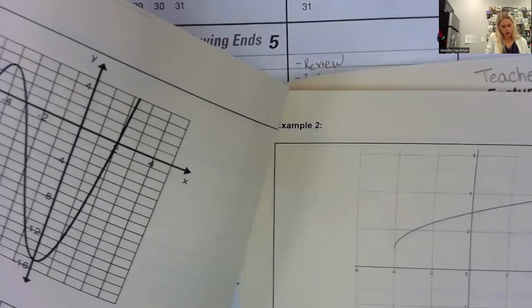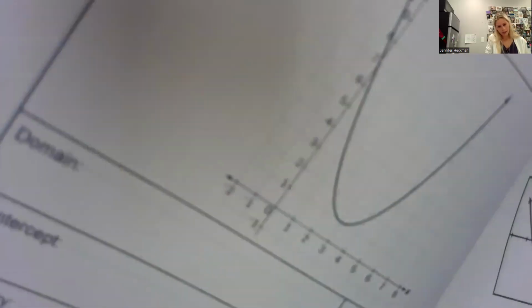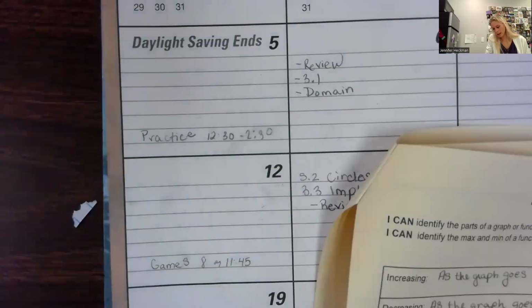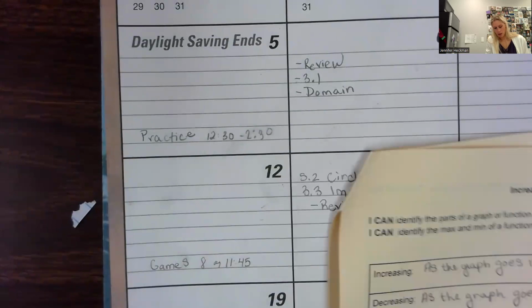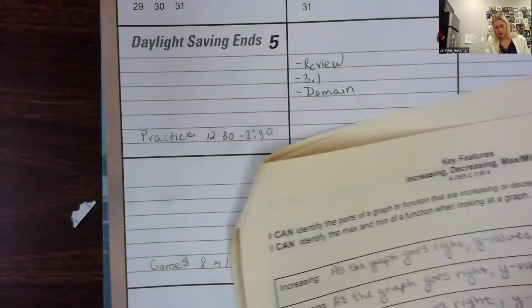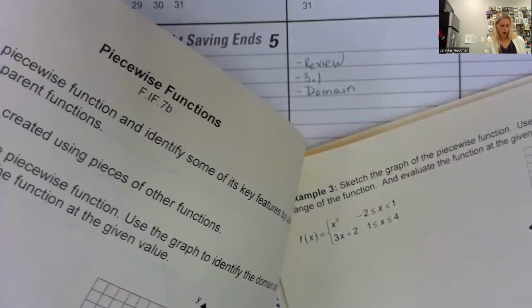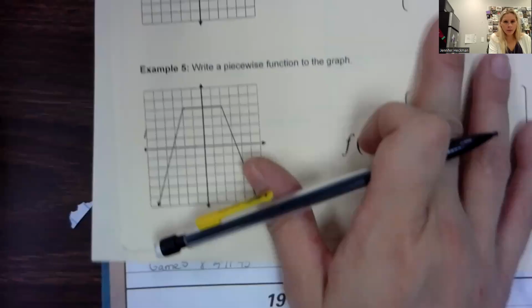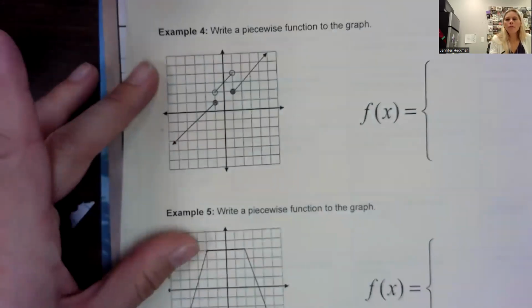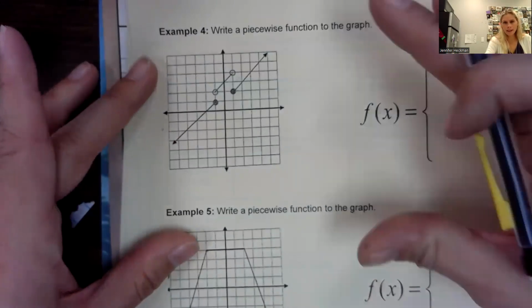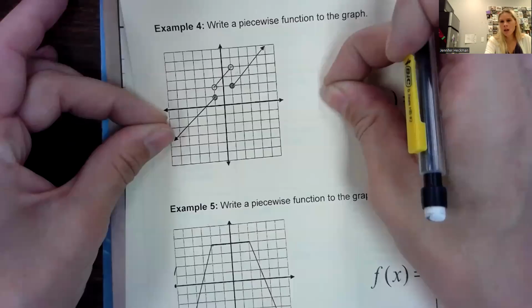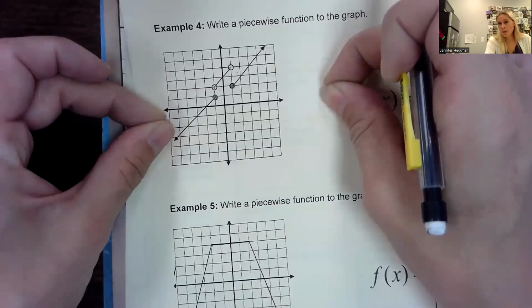Hopefully it's on your homework. I know it's on your homework. Oh, right here, like this one. We'll do this one later. But if we talk about domain right now, domain is okay because if we squish everything onto the x-axis, they would all match up.